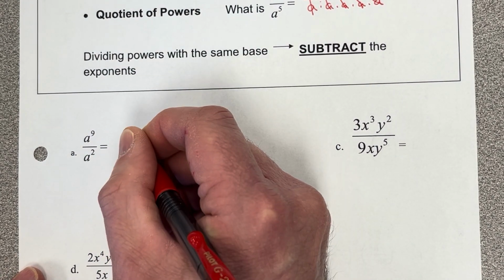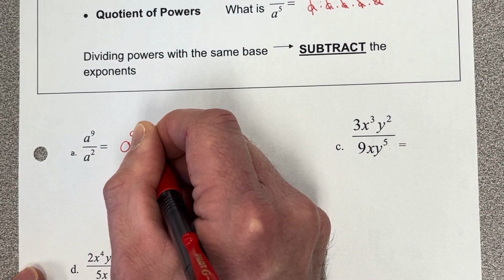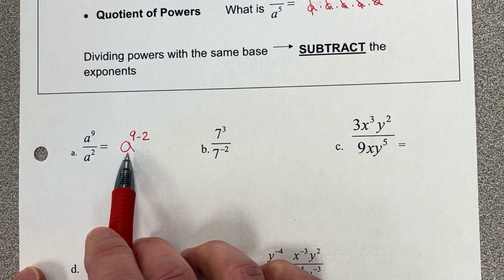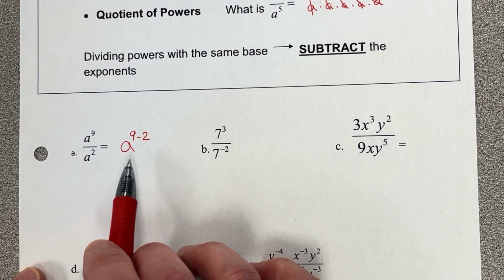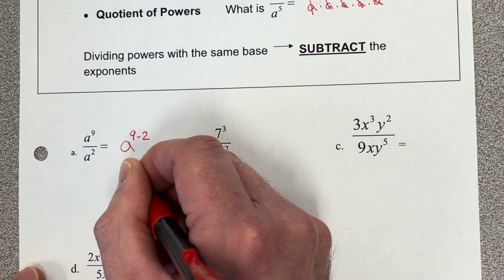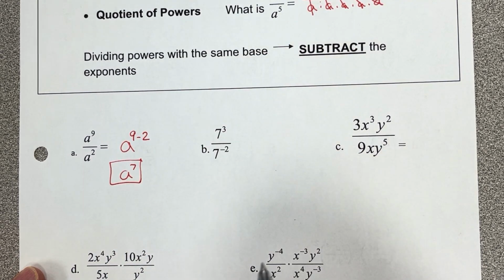The long story is you're going to do 9 minus 2. Notice your result always goes on top. It's always by itself. It's not in the denominator. But then 9 minus 2 is 7, so a to the 7th is your answer.